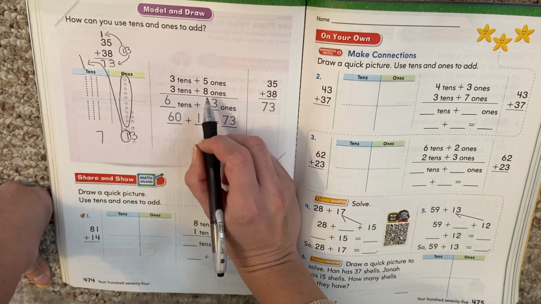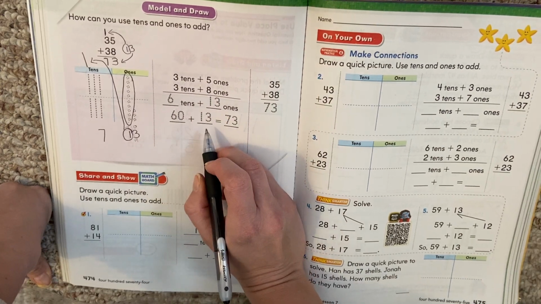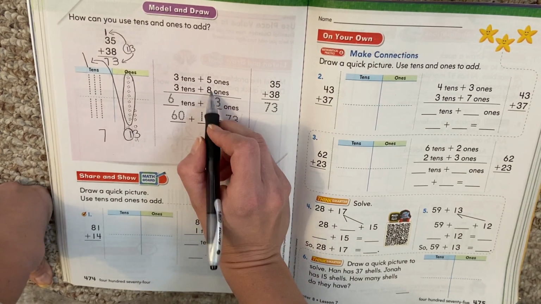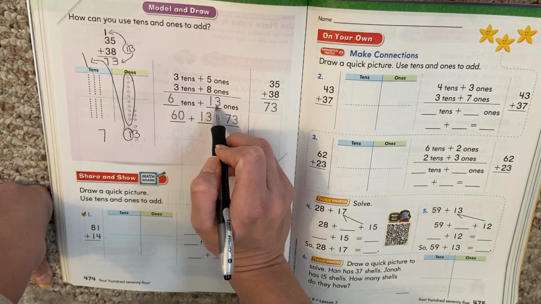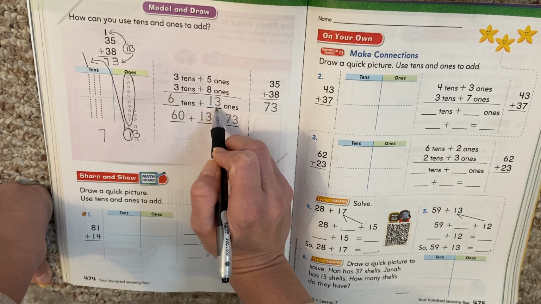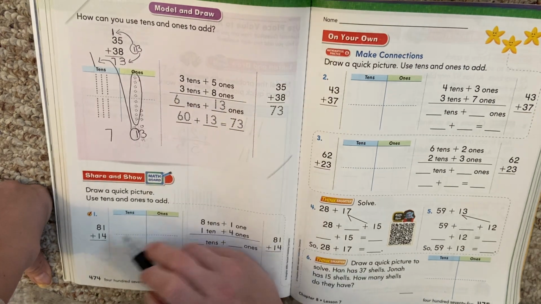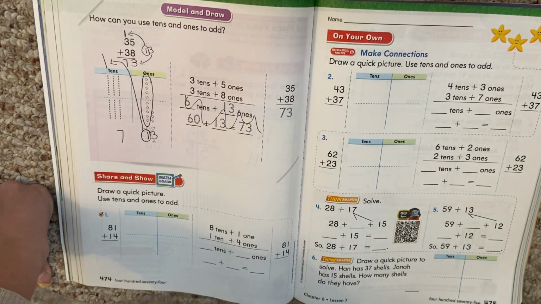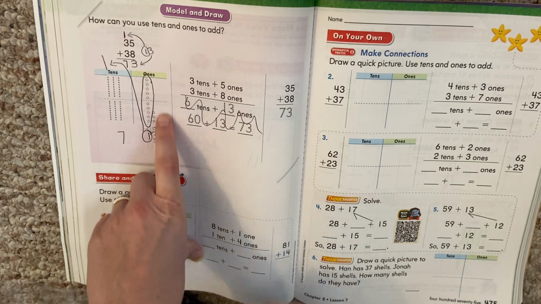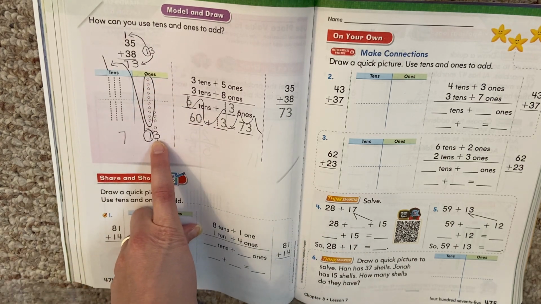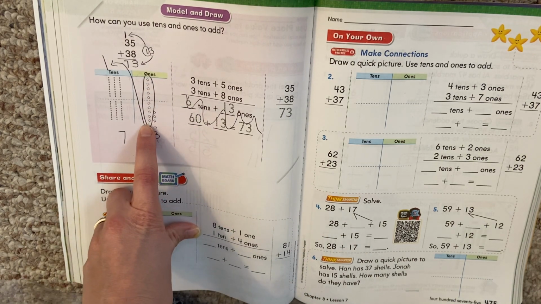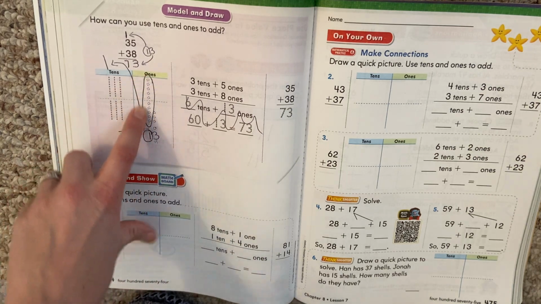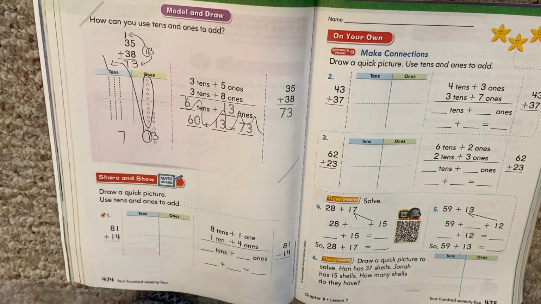Okay, and they are pretty much showing you the same thing over here. It's just written a little different. They want you to see that when you add down, right, you had 13. 13 doesn't fit. We can't use that. So we have to add this to the tens place to make 73. So we're really not going to use much of that right now. I want you to see that when we have too many ones, right? 13, we need to move the 10 to the tens place. Okay, so let's practice that together over here.